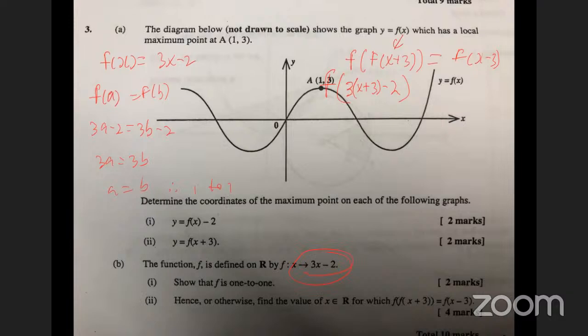So you're going to get f of 3x plus 9 minus 2, that's 3x plus 7, is equal to f of x minus 3. And do it again: 3 into 3x plus 7 minus 2 is equal to 3 into x minus 3 minus 2. So this is 9x plus 21 minus 2 is equal to 3x minus 9 minus 2.